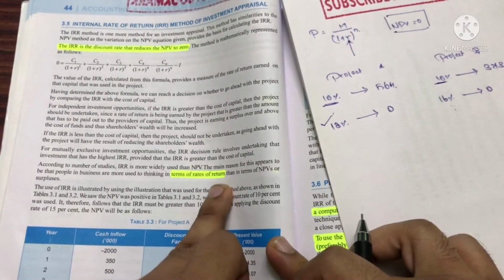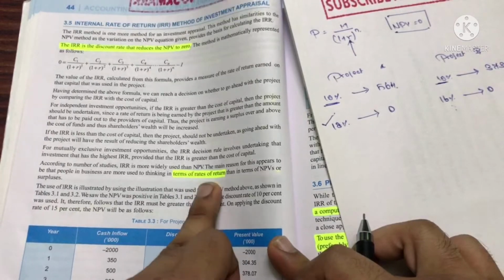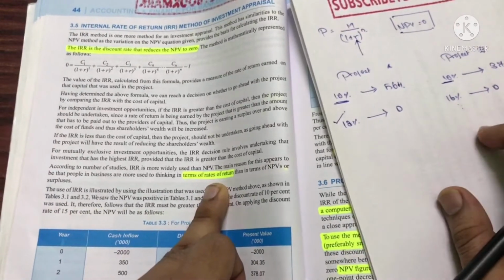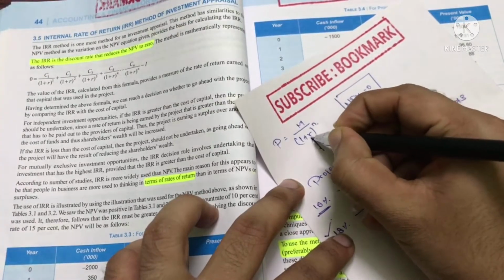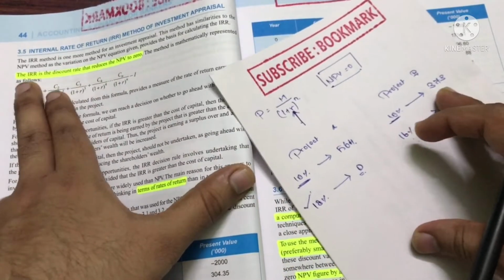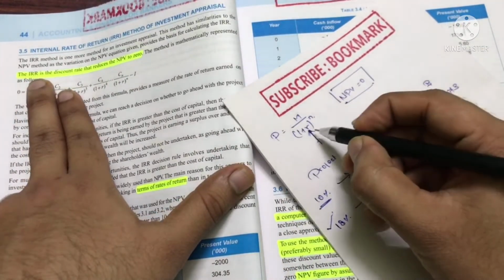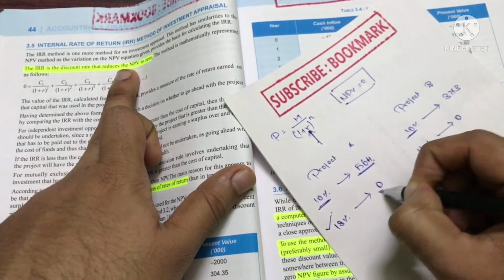Only for this purpose we are using internal rate of return. By increasing this, we have to make net present value 0. So IRR is the discounting rate that reduces net present value to 0.